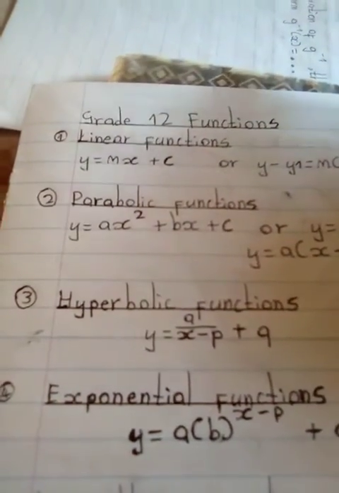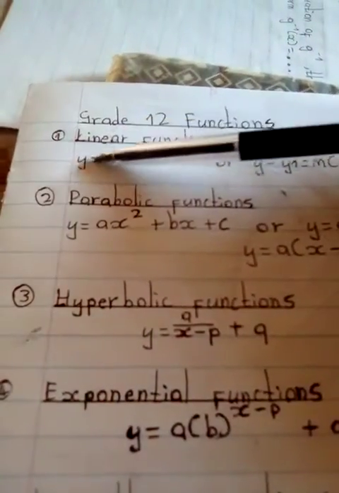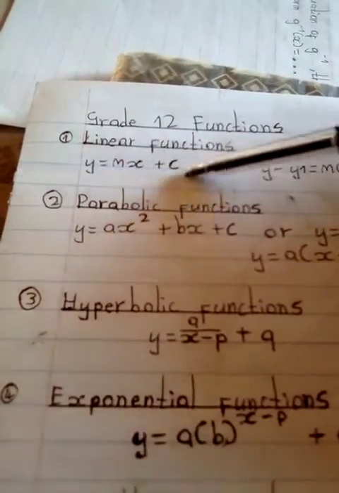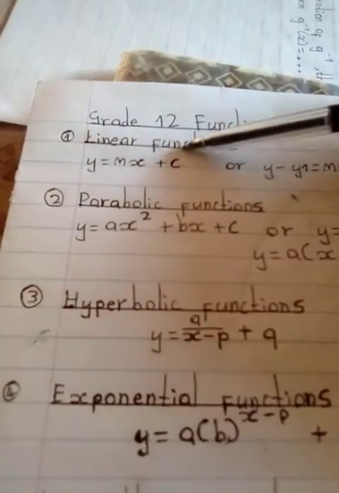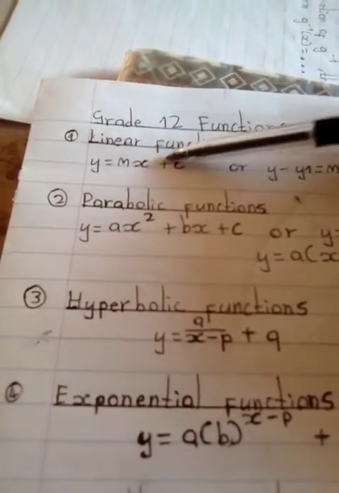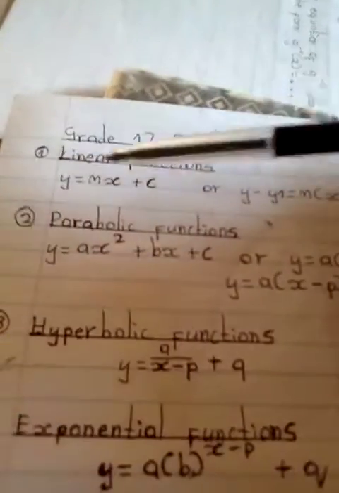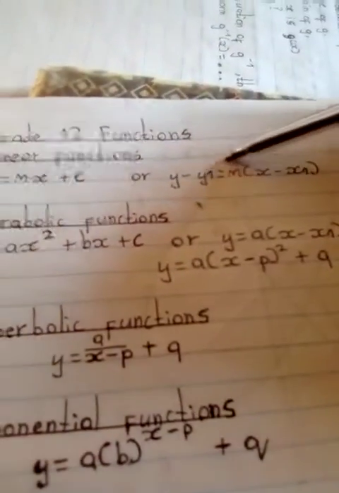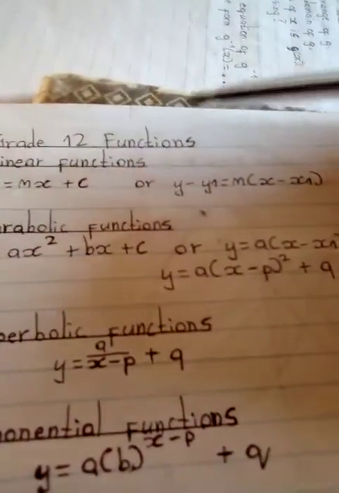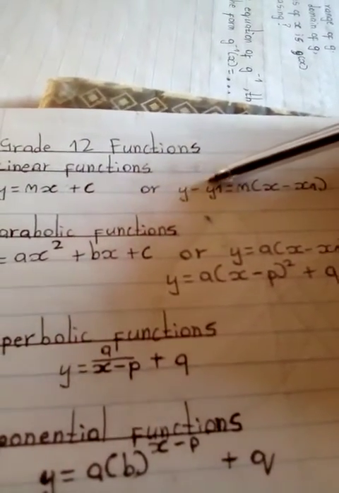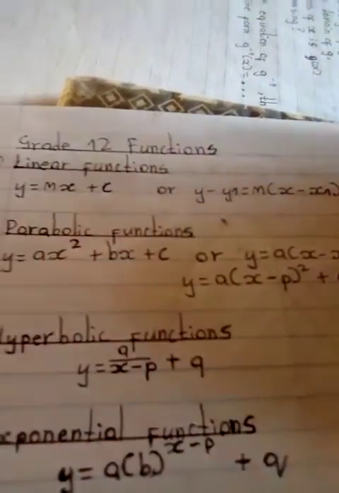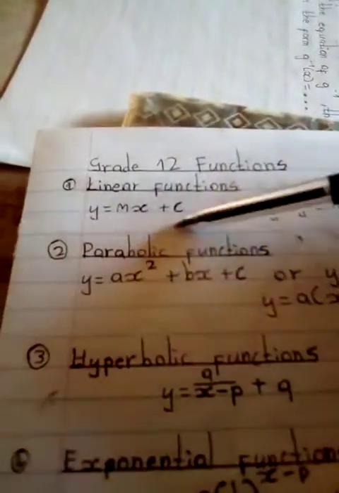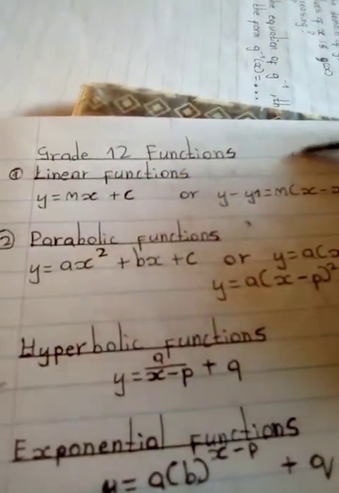You remember that linear functions are given by y equals mx plus c, where your m is your gradient, your c represents your y-intercept, and this is the standard form of it, and this is the expanded form of it. The y minus y1 equals m into x minus x1. They are all the same, but this is the standard form and this is the expanded form of it.